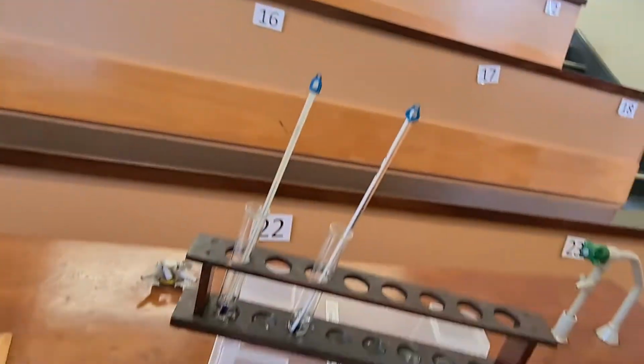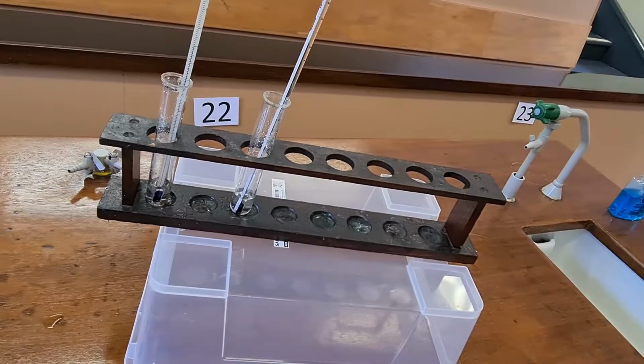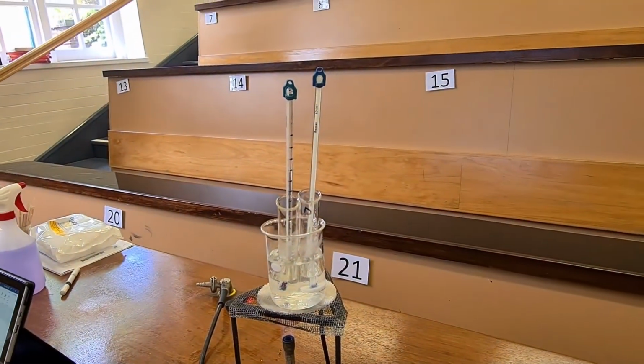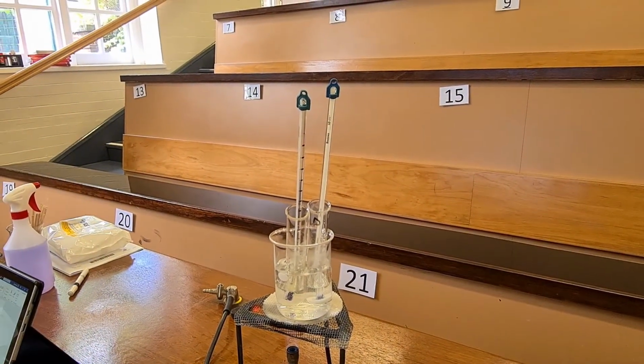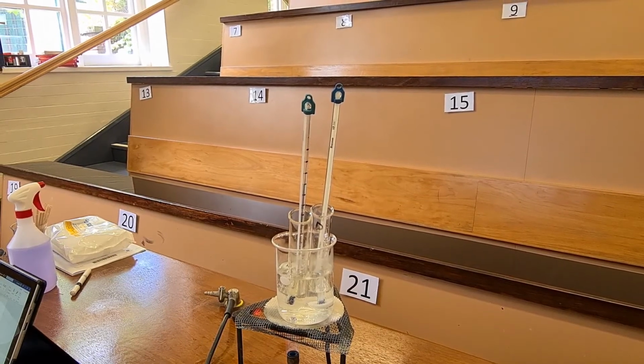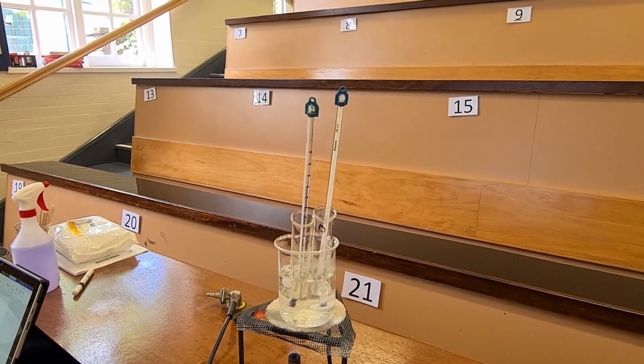But those first two, A and B, they are cooling down. Now, I'm just going to grab a holder.